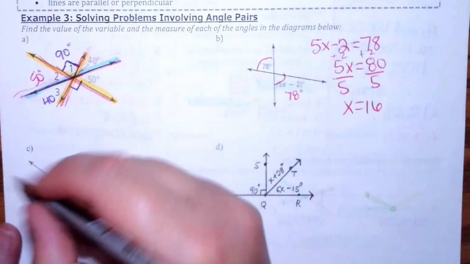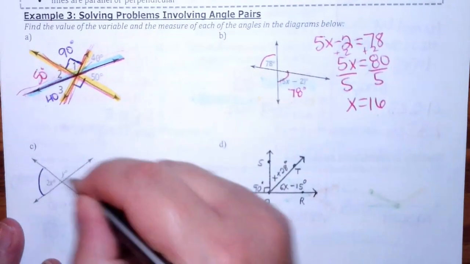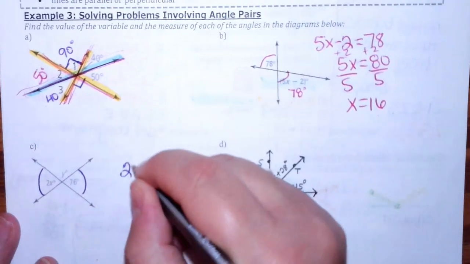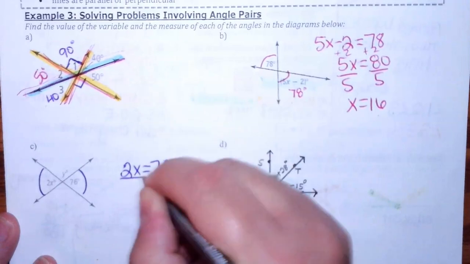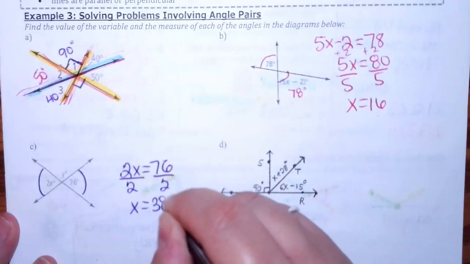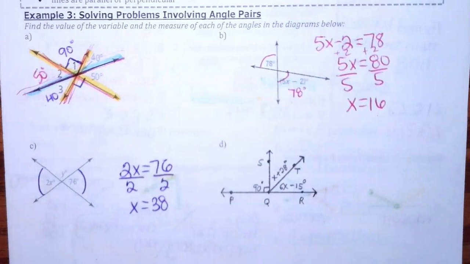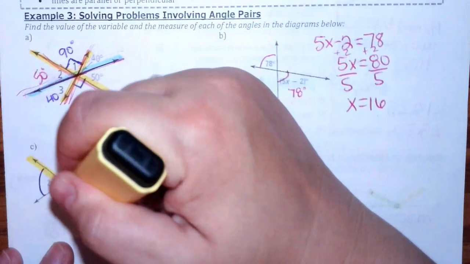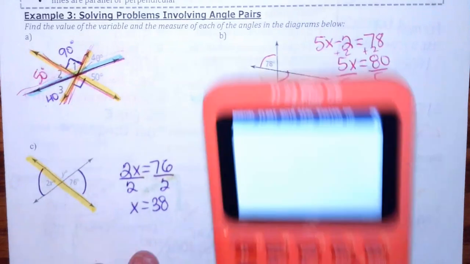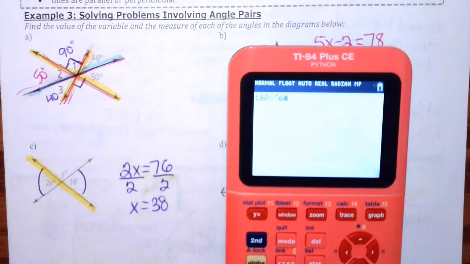Now this one, vertical angles again. So these guys have to be equal to each other. So I'm going to say 2x equals 76. We're just going to divide both sides by 2 there, and that'll tell us the value of x, which is 38. Okay, and then there's a couple different ways you can do y. What I might do here, just notice right there I have a straight line. So the 76 and the y form a linear pair. So if I just take 180 minus 76, that'll give me y, and it should be 104.